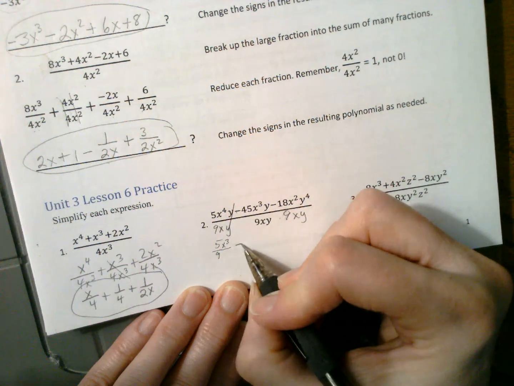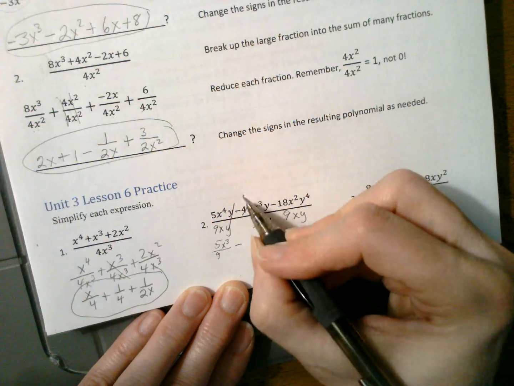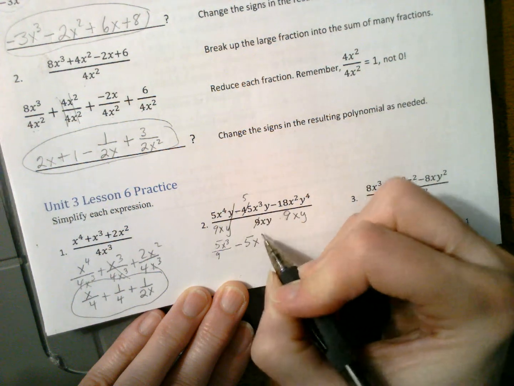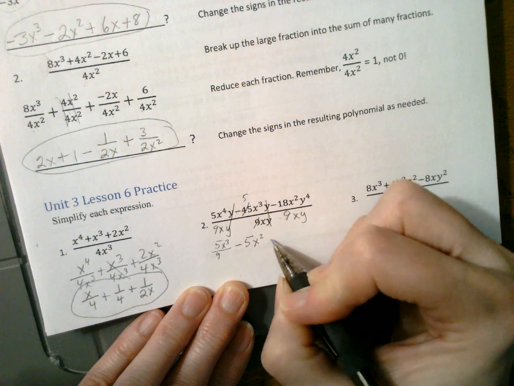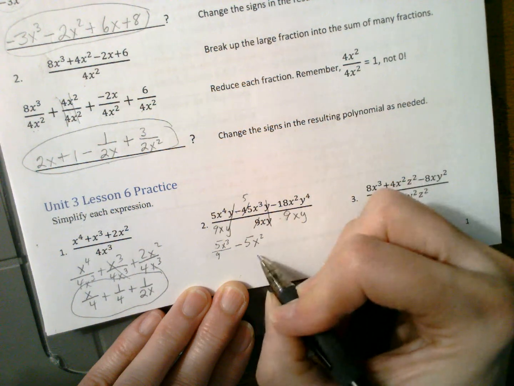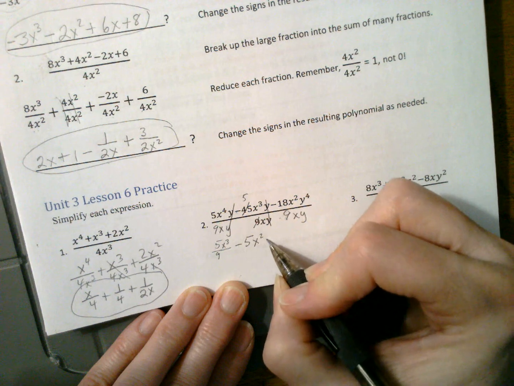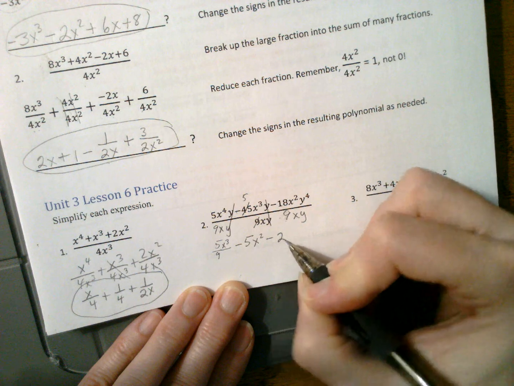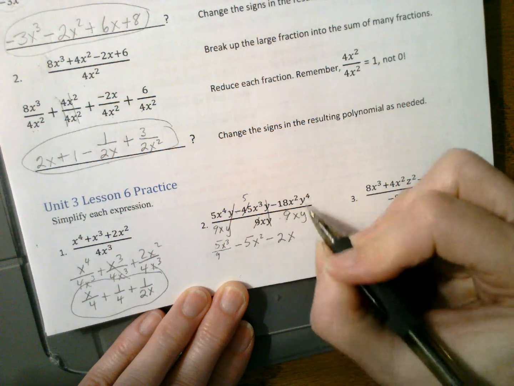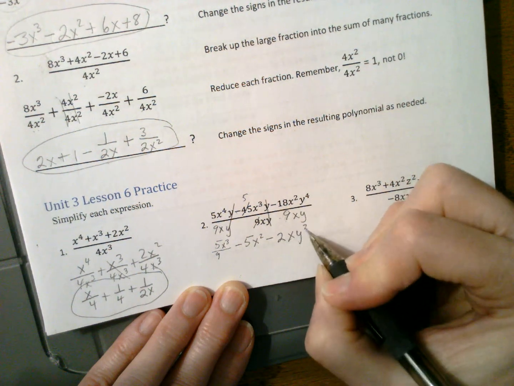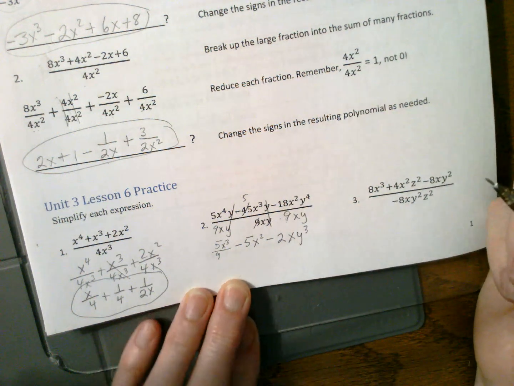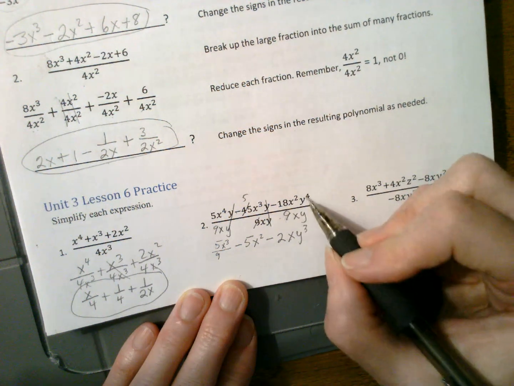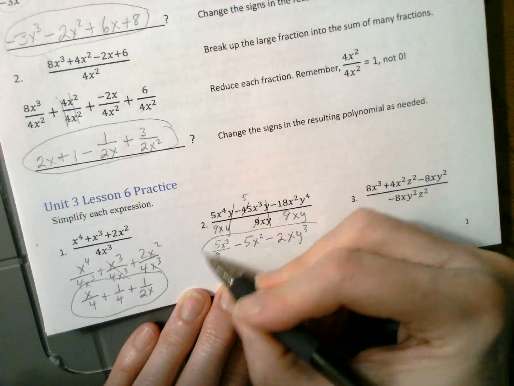Negative over positive is a negative. 9 into 45 is a 5x. 2 extra x's and the y's are gone. So that's a whole number. It's over 1, but you don't type it that way. Negative over positive is 2x y to the 3rd. I got that right. Double check. Yep. So that's that answer.